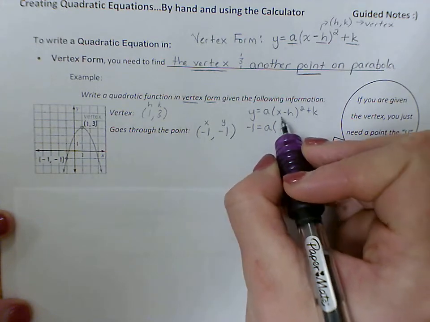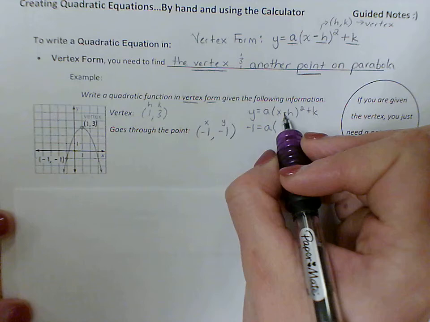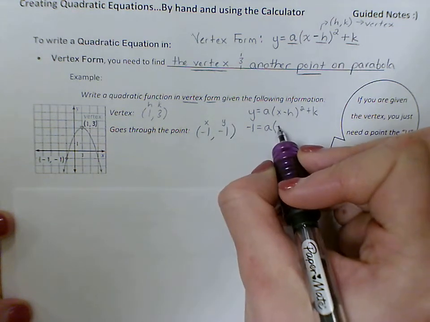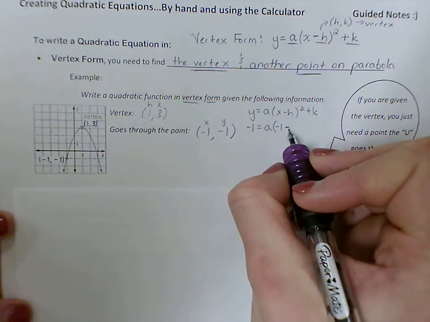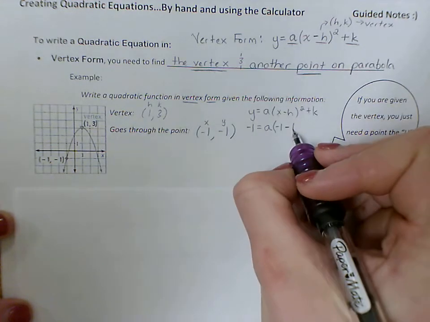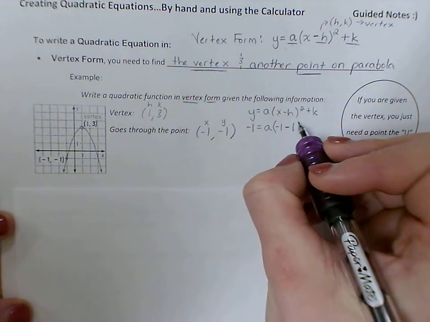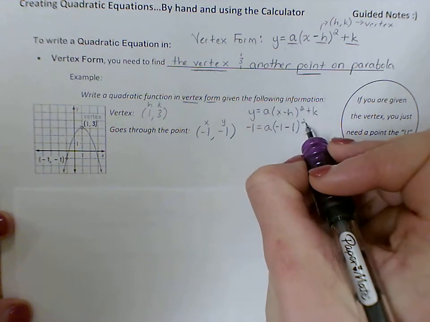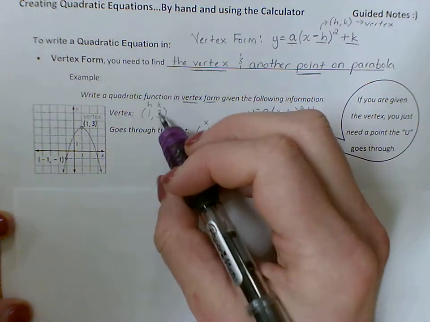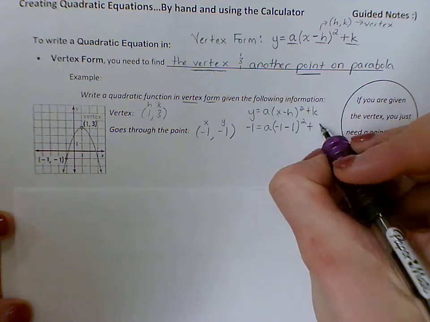And then I'm going to plug in numbers here. So this is x minus h. My x is -1, so it'd be -1 minus whatever h is. My h is 1. So it'd be -1, and that's being squared. And then I have to add k. My k is 3, so I have to add 3.